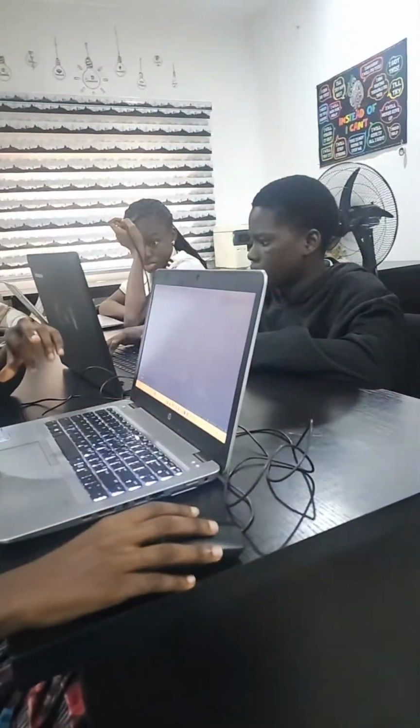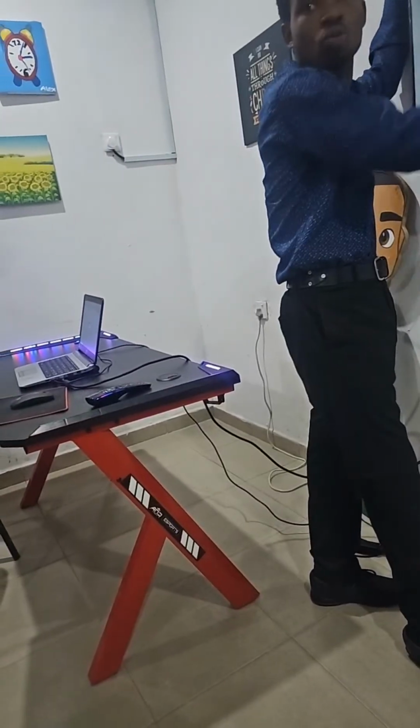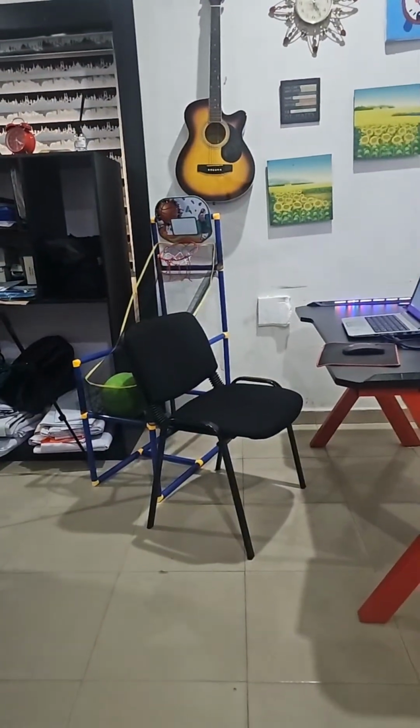So what we are supposed to do is convert it to a column. Instead of a single row, it's going to be a single column with different rows. So we're going to use a feature called flex direction.